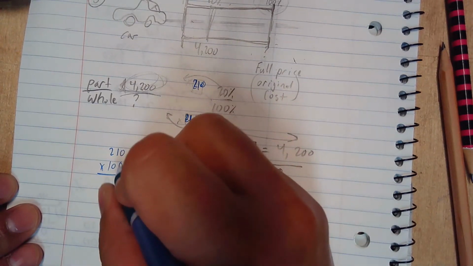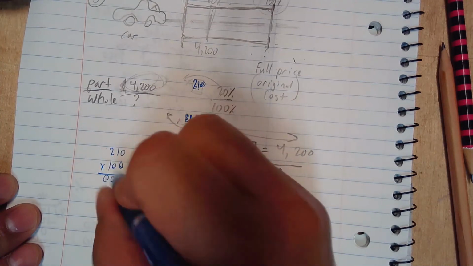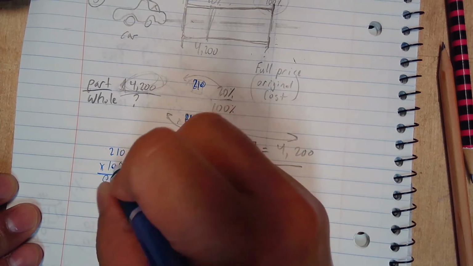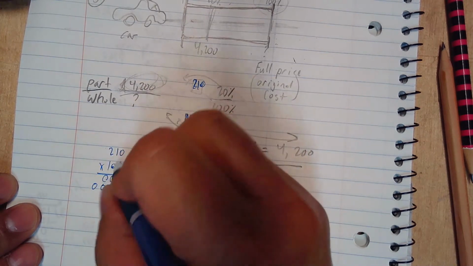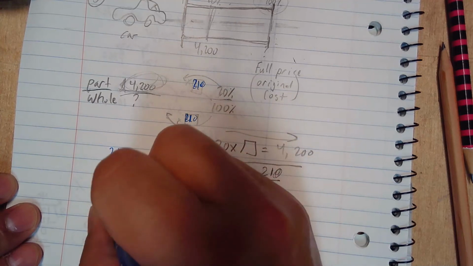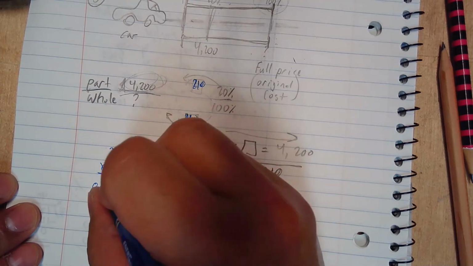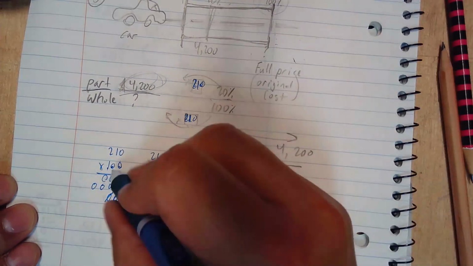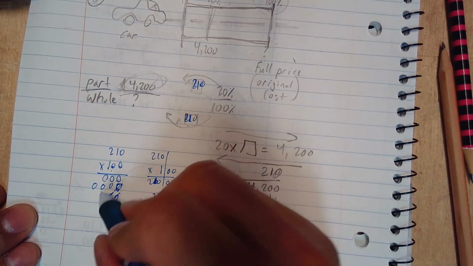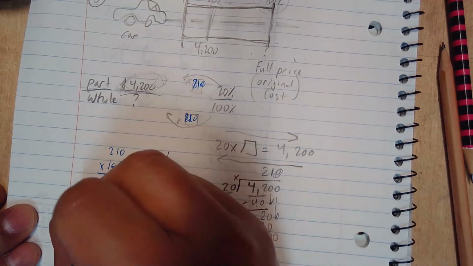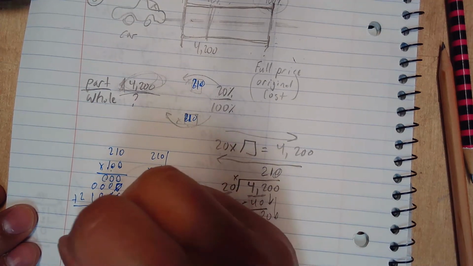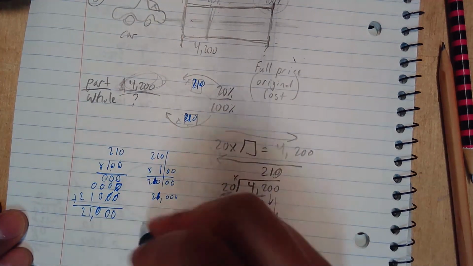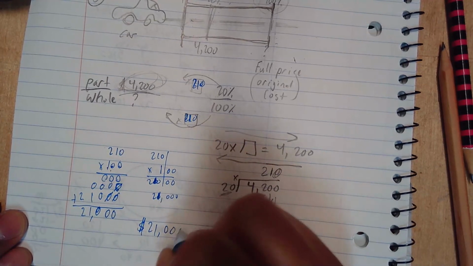I start with the ones place, 0, 0, 0, because 0 times anything is 0. And we're done with the ones place. Now I start in the tens place, 0 times 0 times 0. Same thing. Now I'm done with the tens place. I'm in the hundreds place. So 1 times 0, 1 times 1, 1 times 2. 0 plus 0 plus 0, and so on, 1, 2. Your answer is $21,000.